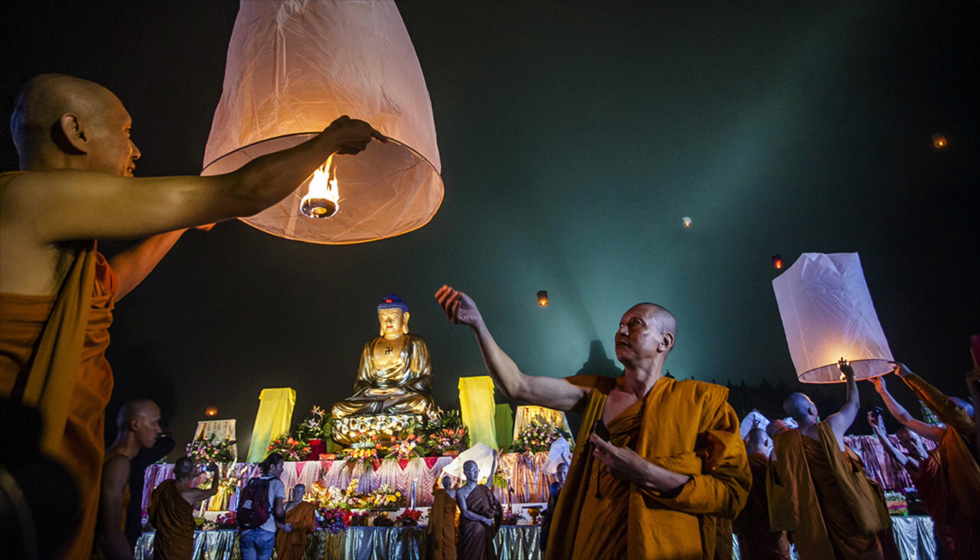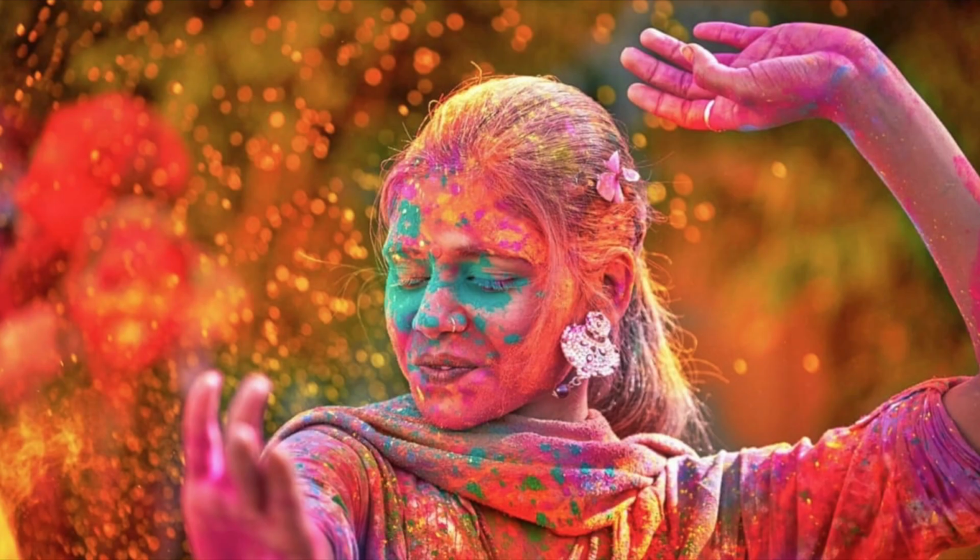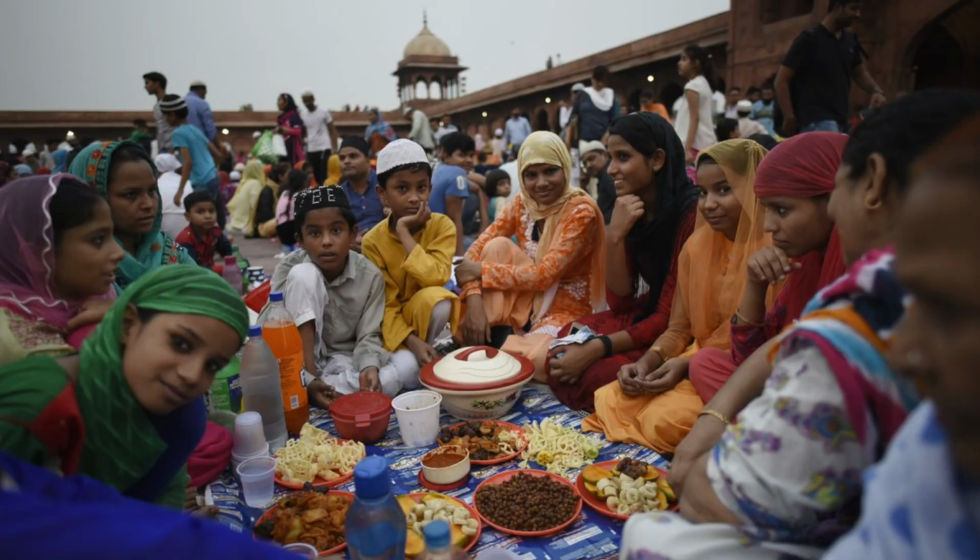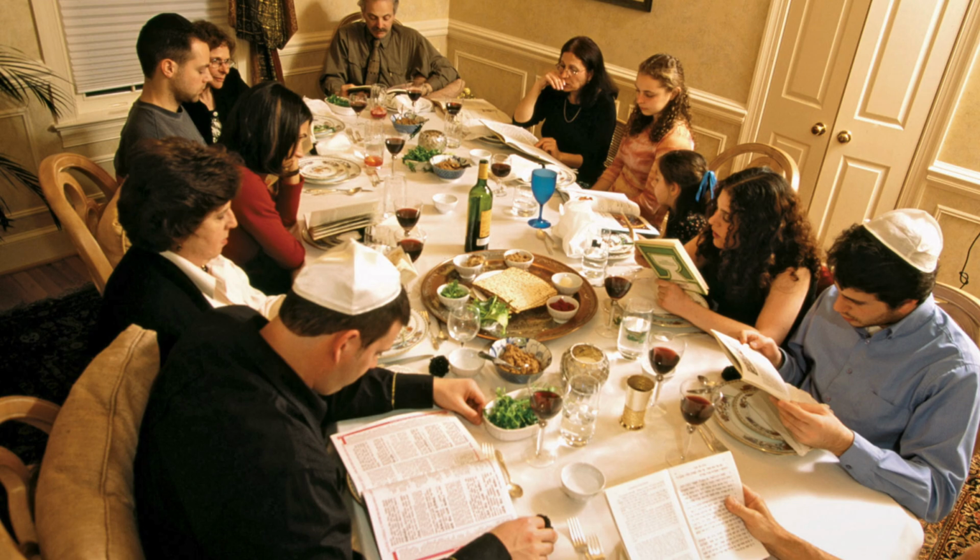The Buddhists celebrate Vesak, which is the traditional birth of the Buddha. Hindus celebrate Holi. Muslims celebrate Ramadan. Jews celebrate the Passover. Now, in non-English speaking Christian countries in Europe, the name of Easter is Pasqua in Italy, or Pascha in Greece. Clearly, these are an homage to Passover, the Jewish festival. However, in English-speaking Christian countries, it's called Easter.